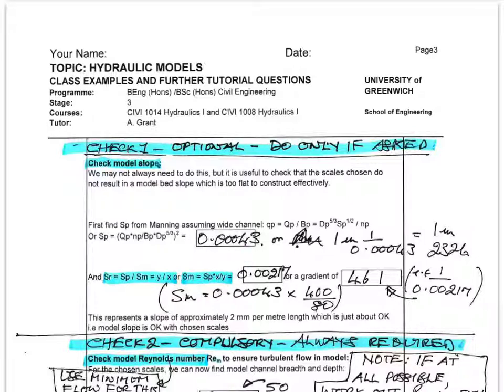0.00043. And to express a slope, of course, we can express it either as 0.00043 or 1 in 1 over 0.00043. This is the more normal way to express a slope in engineering terms. So 1 in 2,326. So we've chosen our two scales y and x. We've calculated SP from Manning's equation, assuming a wide channel.